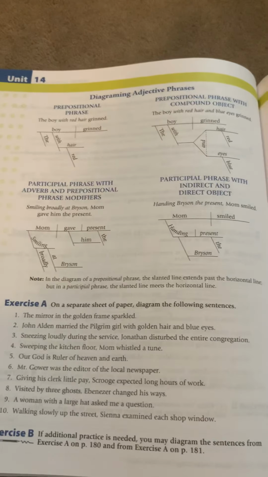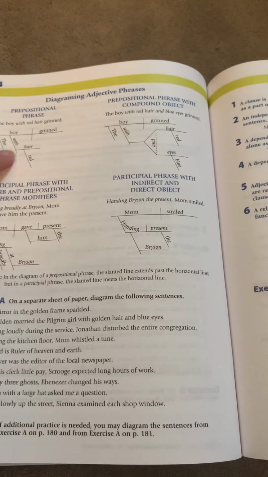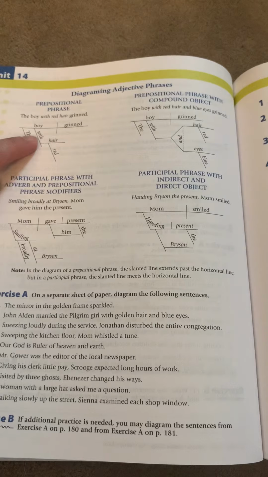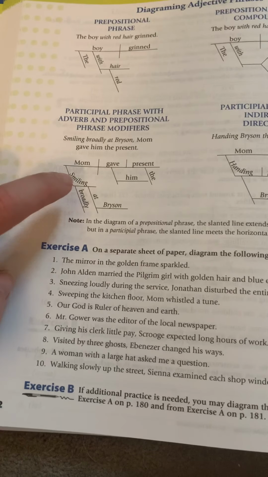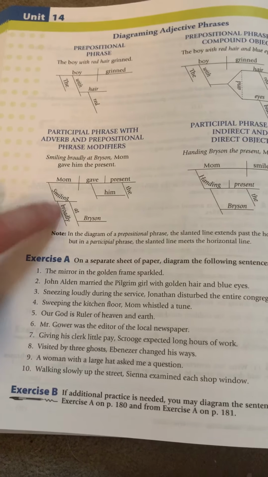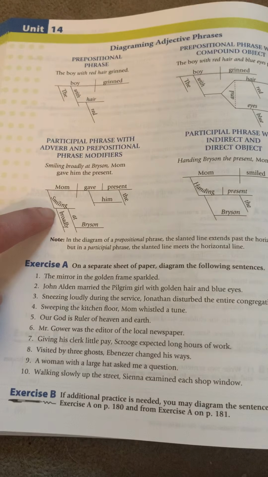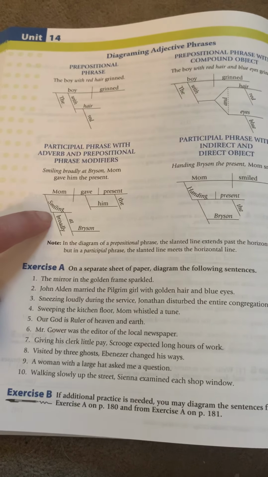But something to note, if it's in your prepositional phrase, then it comes off of the preposition, under the preposition, okay? If it's in your participial phrase, it comes off under and is connected to your participle, nowhere else, okay?